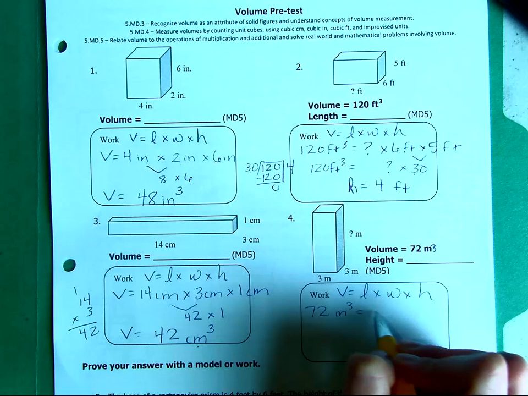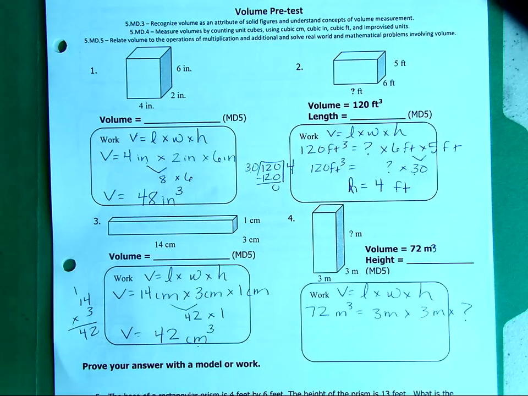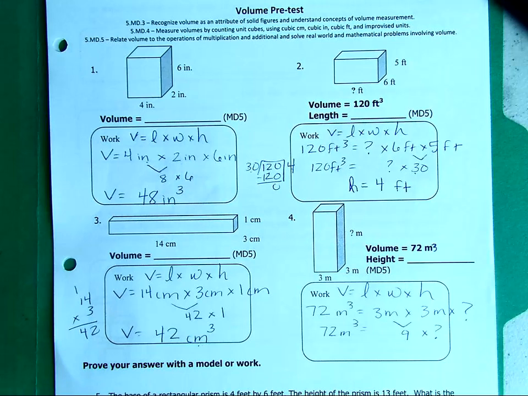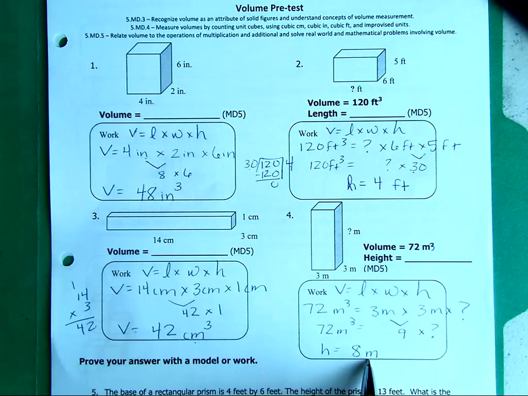3 by 3 is 9, and so that means 9 times something is going to give me 72 meters cubed. If you know your multiplication facts, and on this one you should. So 9 times what is 72? 9 times 8. So the answer for the height is 8 meters. And notice I'm not putting meters cubed. That's because I'm not finding the volume. I'm finding just a measurement of one of the dimensions, so it's just recorded as 8 meters. Just 8 plain meters.